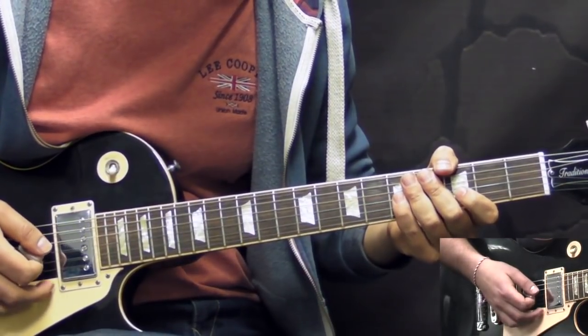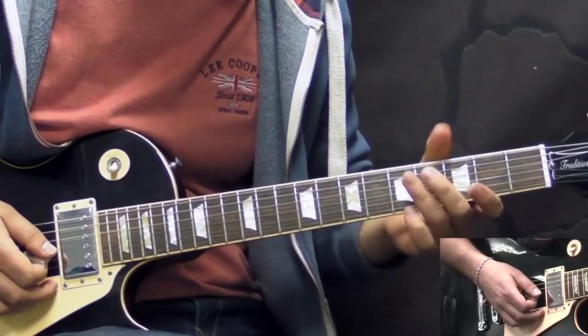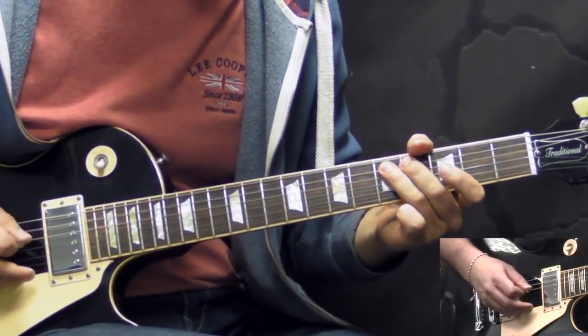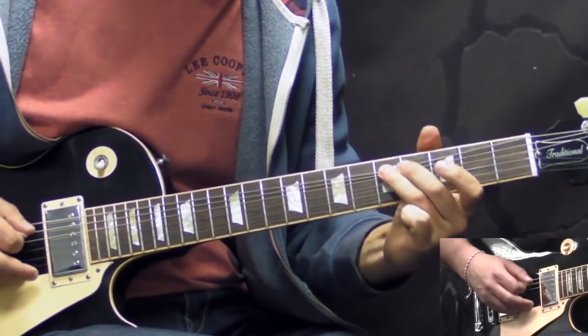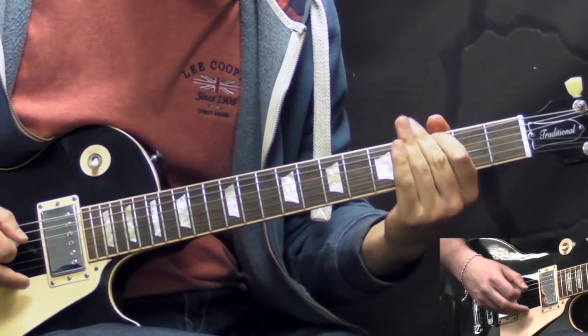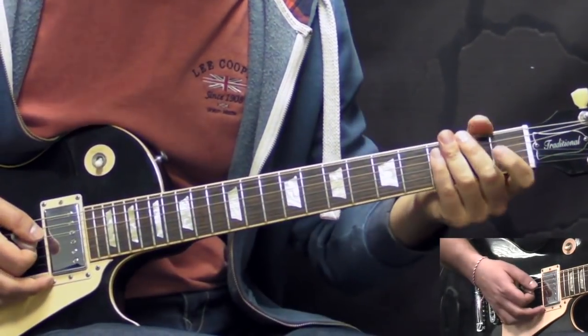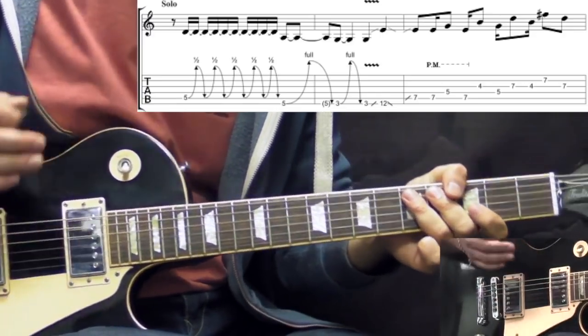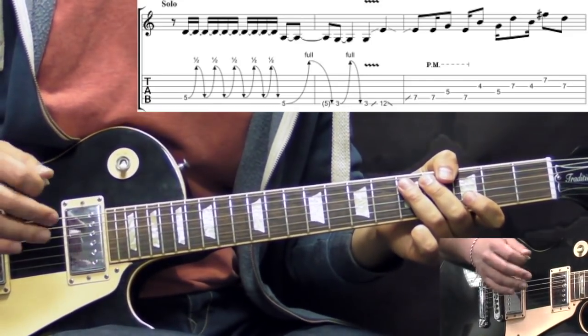Okay, so we're going to break up the solo into parts, licks and phrases, and the first one goes like this. So here we start off, it actually starts off on the offbeat, so just keep that in mind.